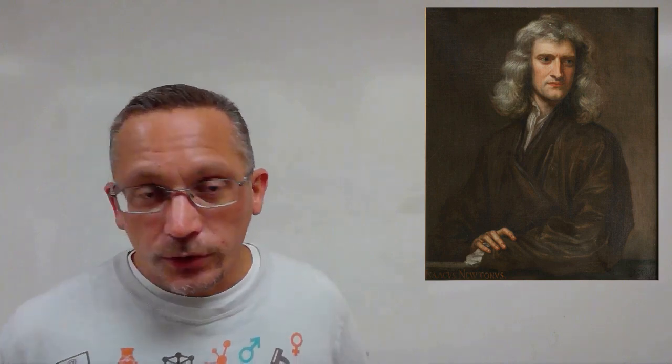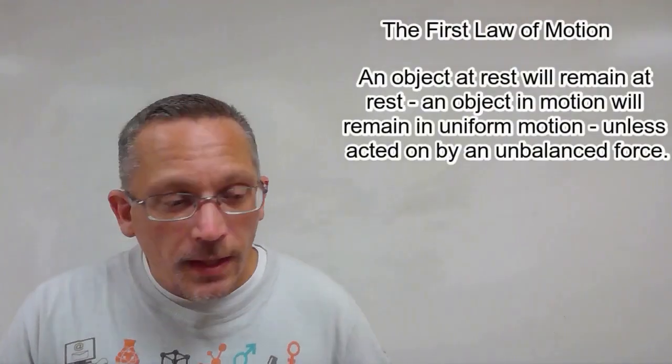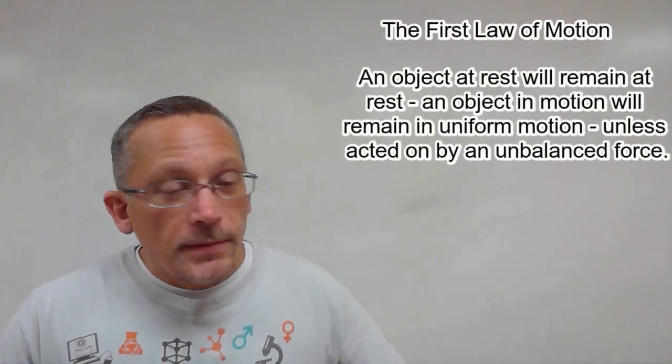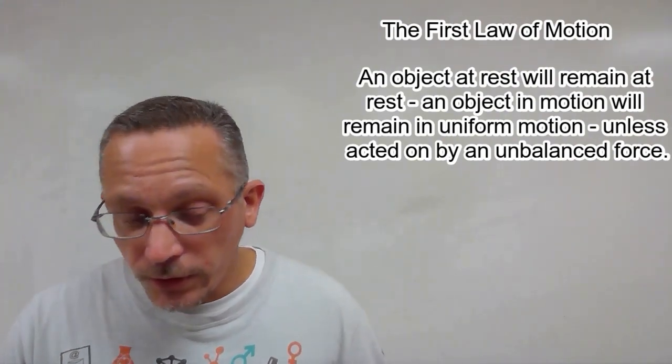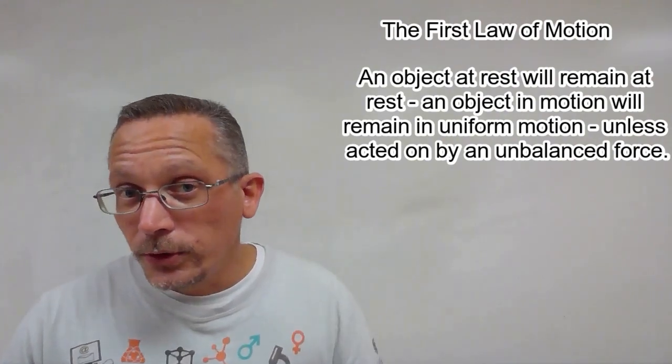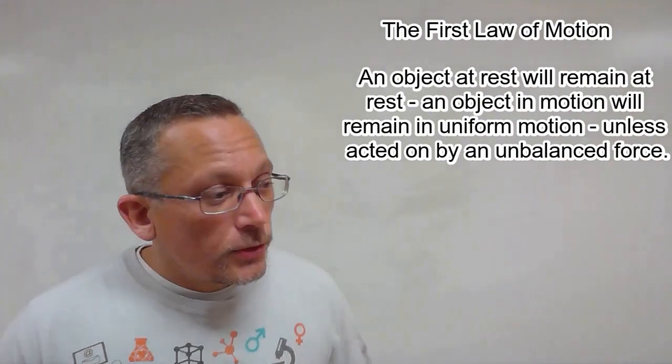The first law of motion, you've probably heard them before. The first law of motion, sometimes called the law of inertia, says that an object at rest will remain at rest, and an object in motion will remain in uniform motion unless it's acted on by an unbalanced force. So what does that mean?